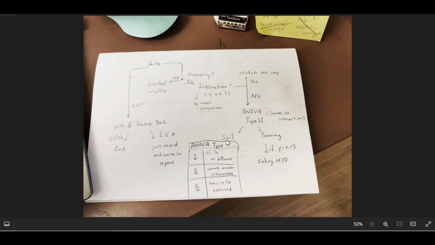Because there's only two types of soil management, it just ends here. But for the training system, there are three training systems. So if it significantly has an effect, then we go to Tukey HSD to see which pairs are making the effect.